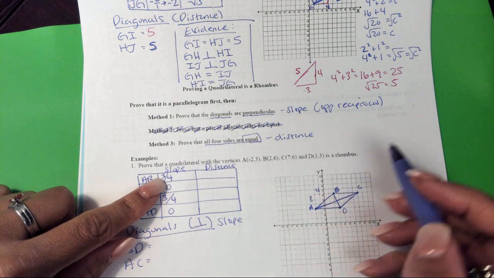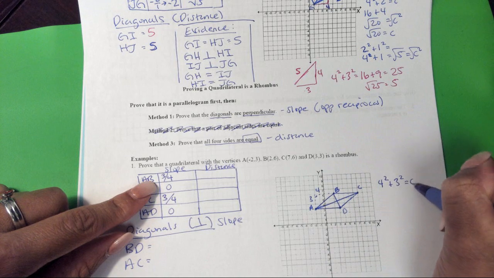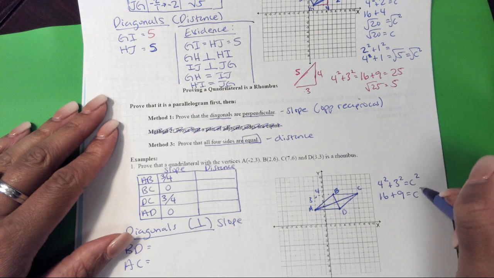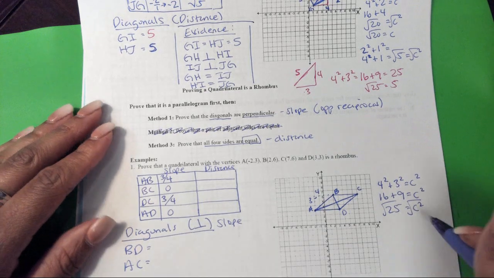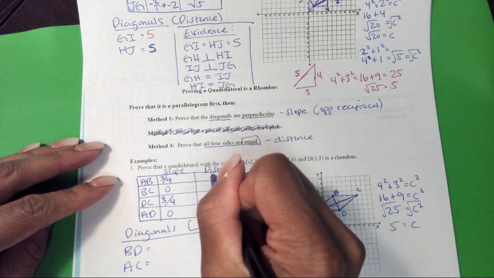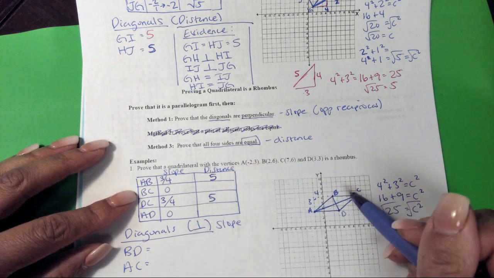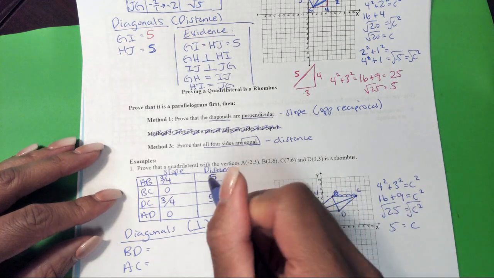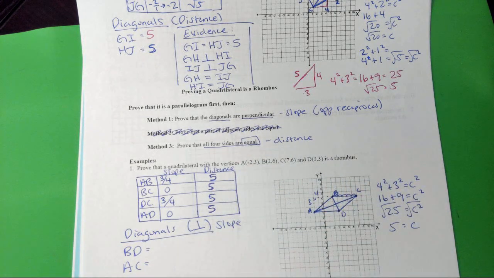Then to find the distance, remember I made this perfect right triangle, so I have 4 squared plus 3 squared is C squared. So 16 plus 9 is 25. Let's take the square root. So 5. So it's BC's difference. I can always count for this one. So I have 1, 2, 3, 4, 5. So I know that all of my distances were the same.